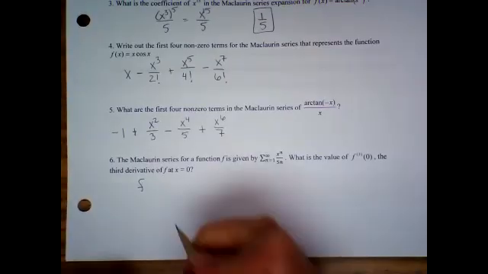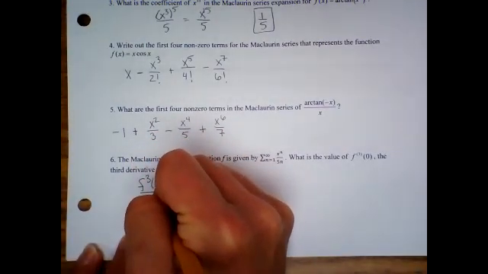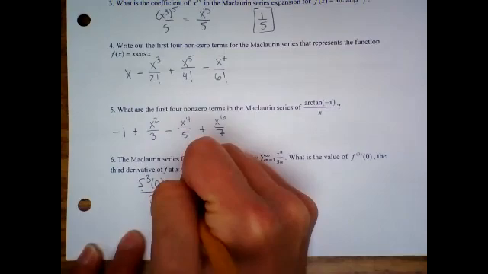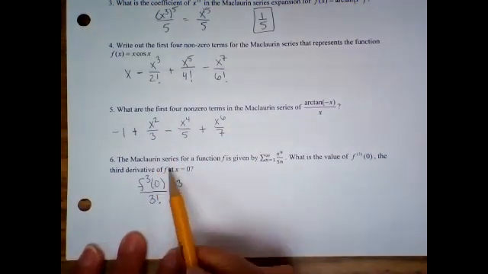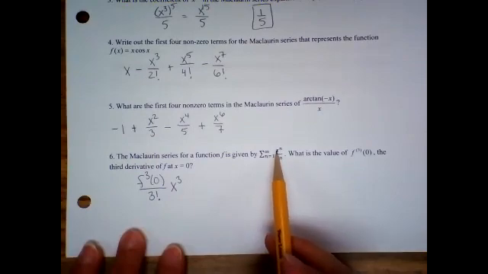All right, so we want the third derivative at 0, and that would go over 3 factorial and then x to the third. So it's Maclaurin, so we're centered around 0 here. So we want to look at what the third, or the term with the third power would be. So we're going to have to plug in 3 for n.